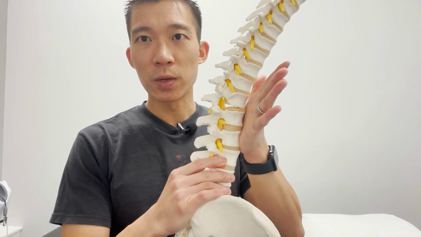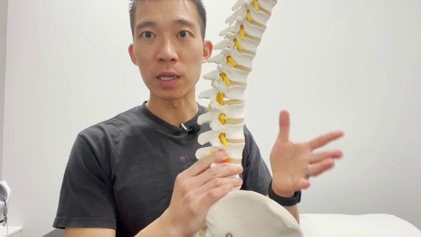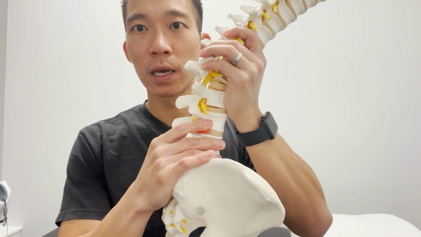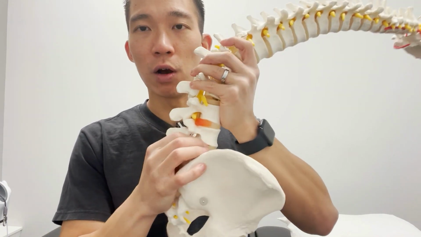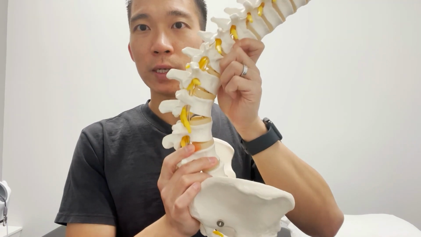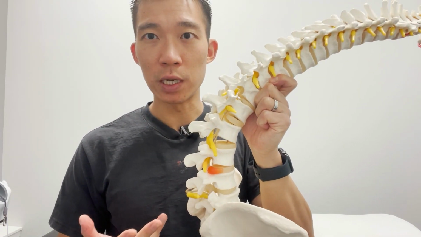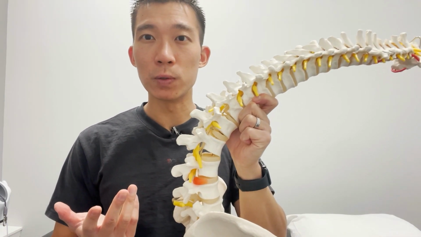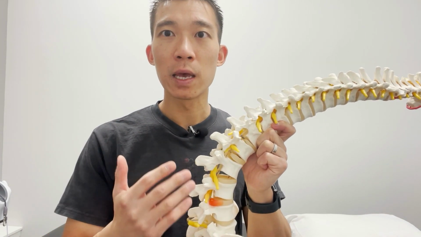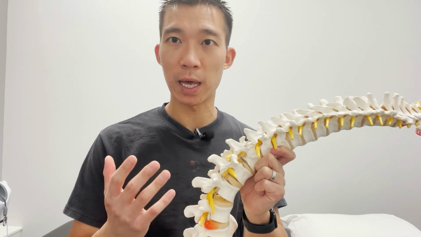Which is why for symptom relief, flexion is the direction that you want to go to for stenosis, because when you flex the vertebrae, you're actually opening the canal and opening the foramen, resulting in a decompression of those nerves or nerve roots that you're irritating. So then that way you can let the inflammation pass and then do other things to strengthen and stabilize it.